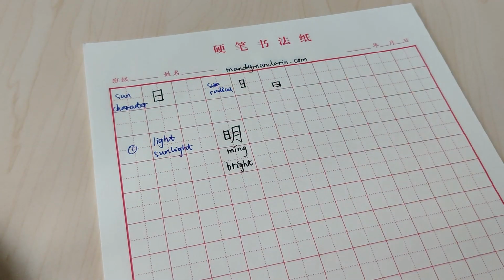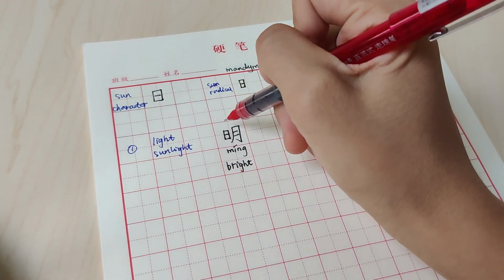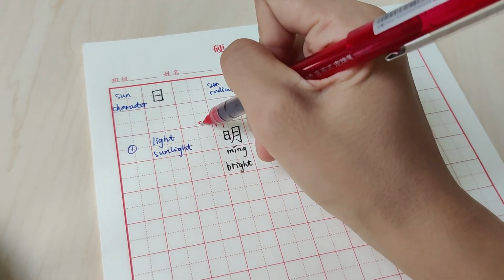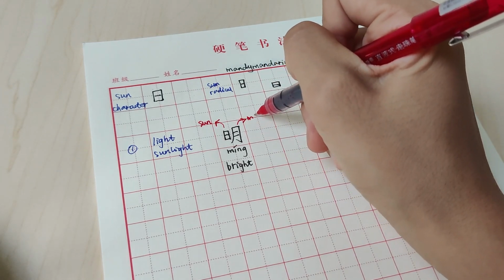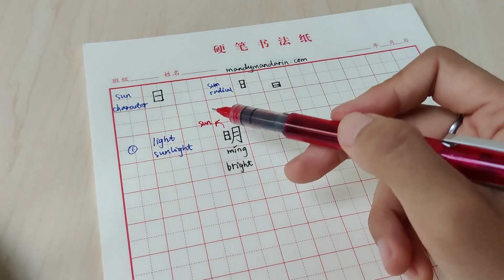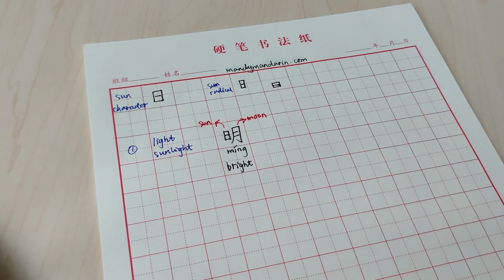Okay, so actually it's a very interesting word to talk about. On the left side, this is the sun radical. And on the right side, this is the moon radical. Okay, sun and moon, yeah, that's very bright. Okay, move on to the next one.